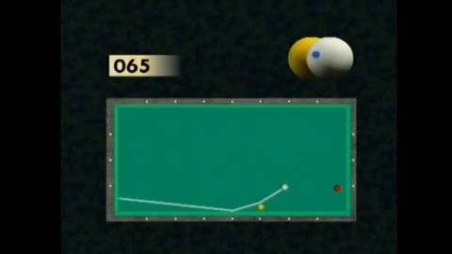This time, since the red ball is located more distantly to the long cushion, you must think of slowing down the movement by using maximum English.